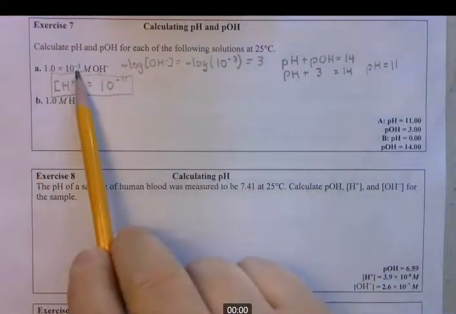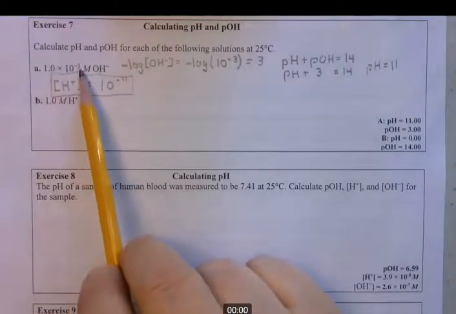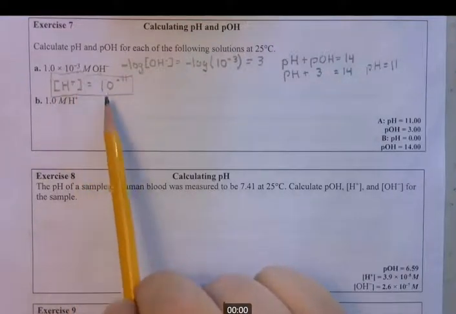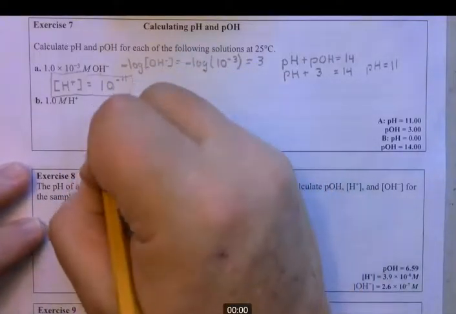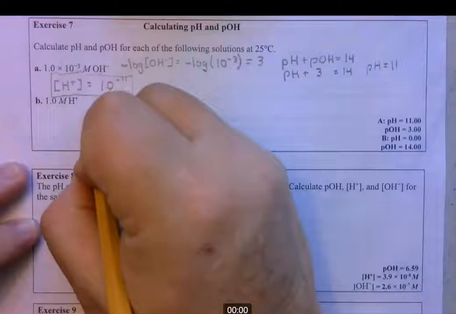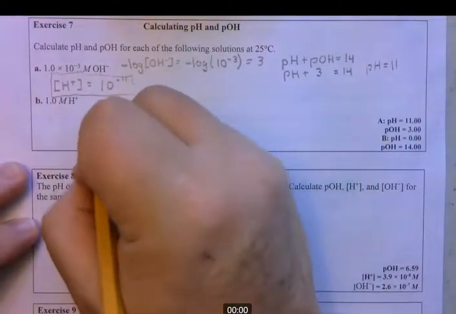So you can see there's a lot more hydroxide ions than hydronium ions. So this is a basic solution. 10 to the minus 3 is much larger than 10 to the minus 11. Okay, let's do the next one. This is 1 molar. So we're going to just do it the same way. It's 1 molar H plus.